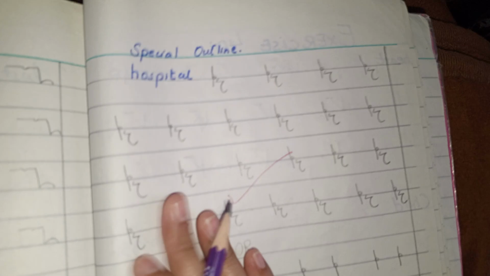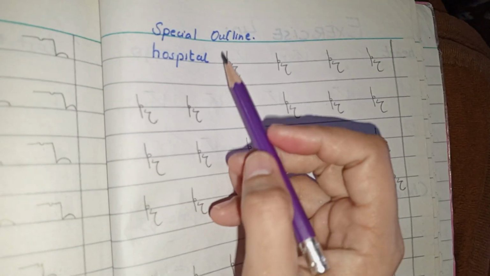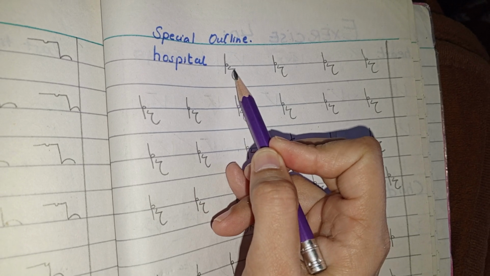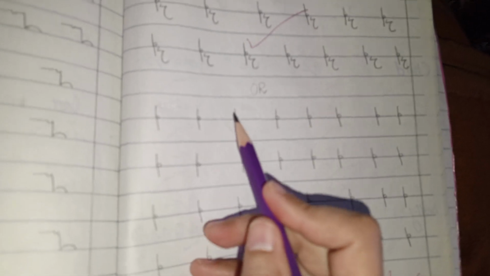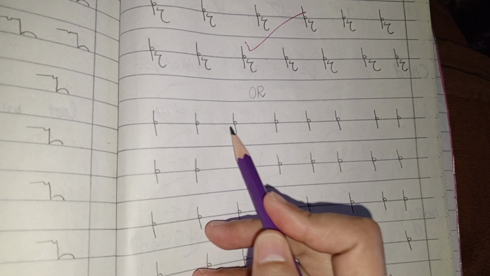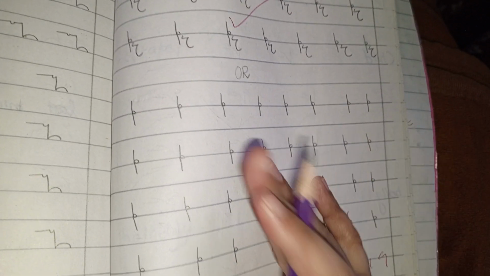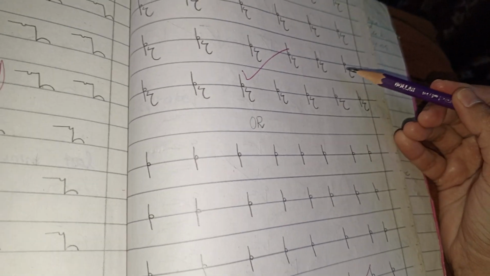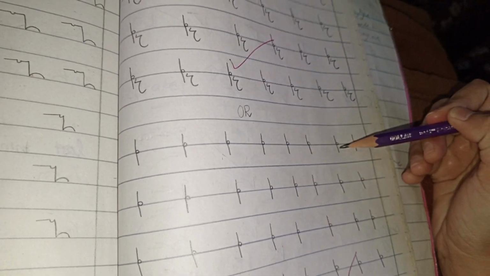The next word is hospital: HSPITL. We can write the outline of hospital in two ways: hospital and just HSP.